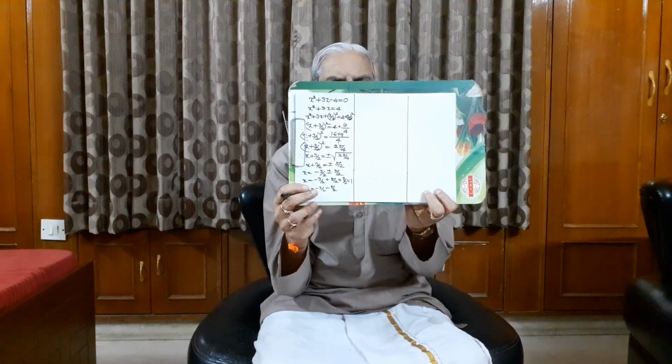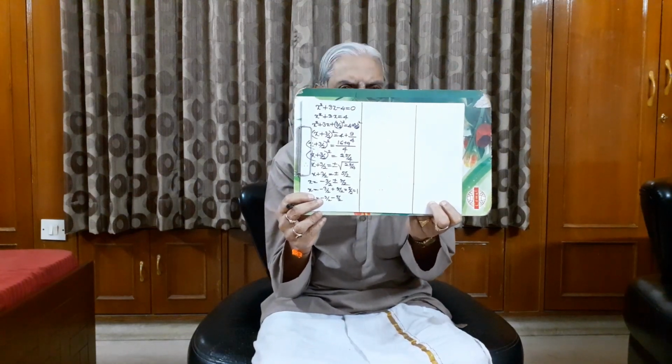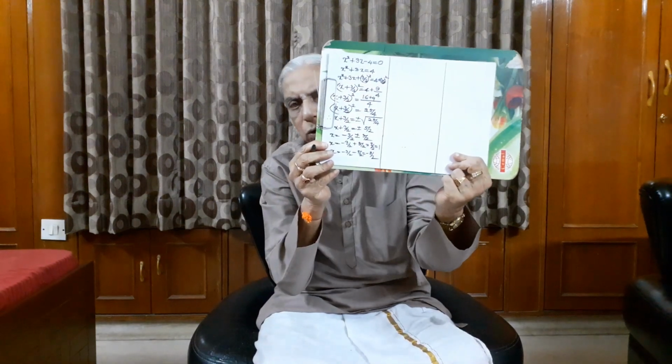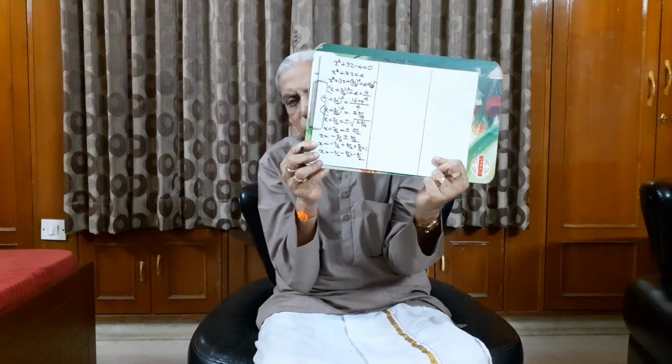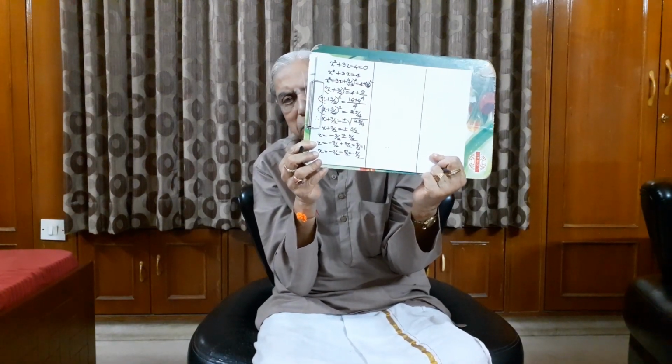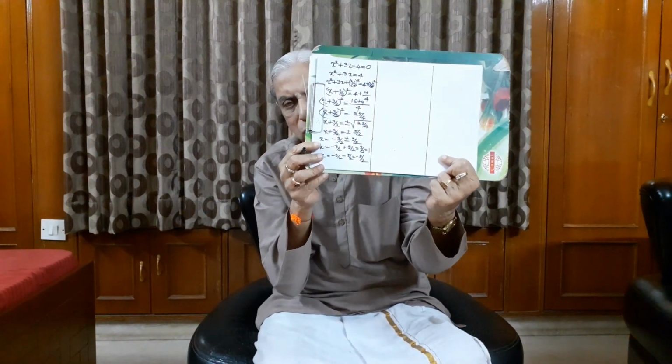5 minus 3 is how much? 2. 2/2, what is 2/2? 1. That is one root. Next, minus 3/2 minus 5/2 is minus 8/2. With the common denominator 2, we can add minus 5 and minus 3, which gives minus 8/2. What is minus 8/2? That is equal to minus 4.